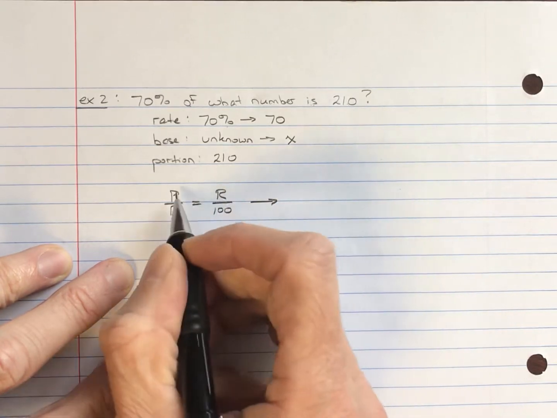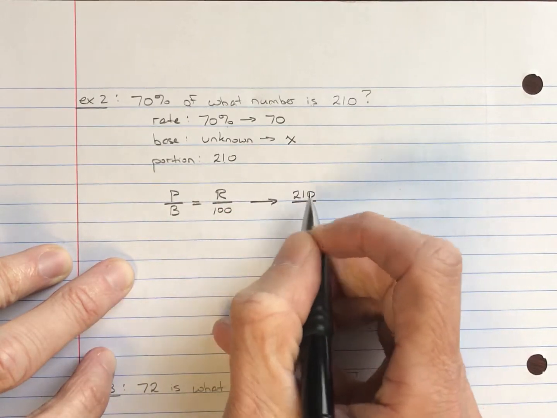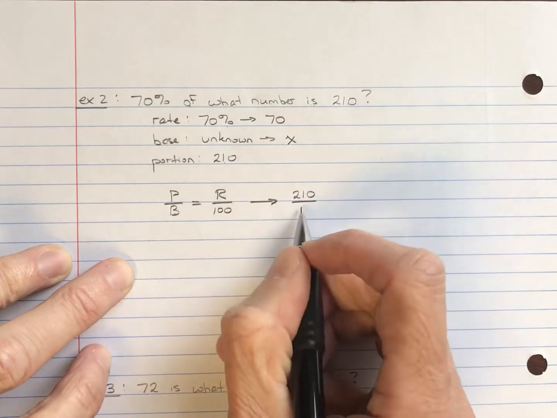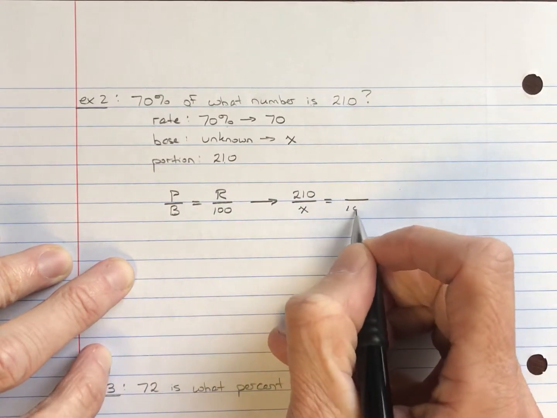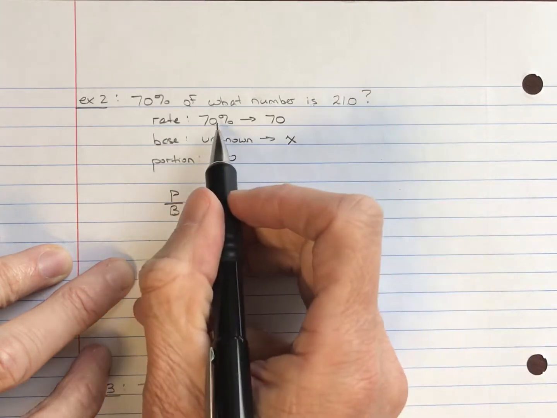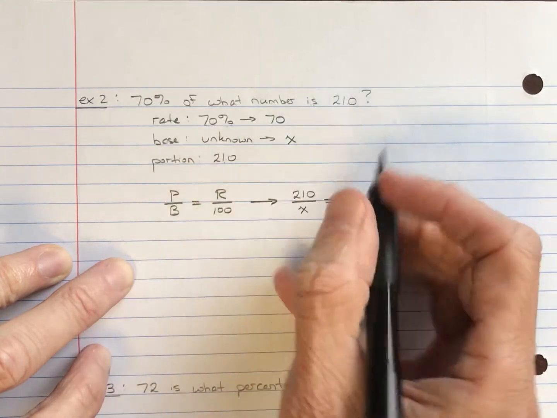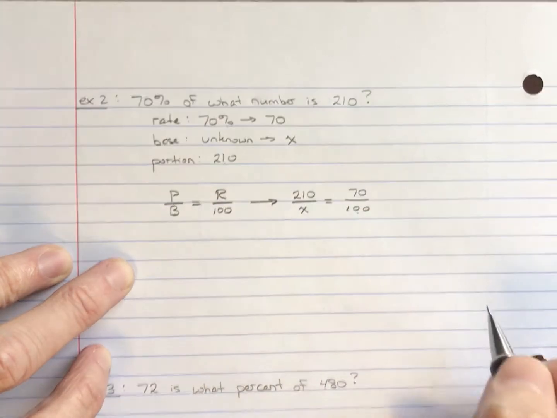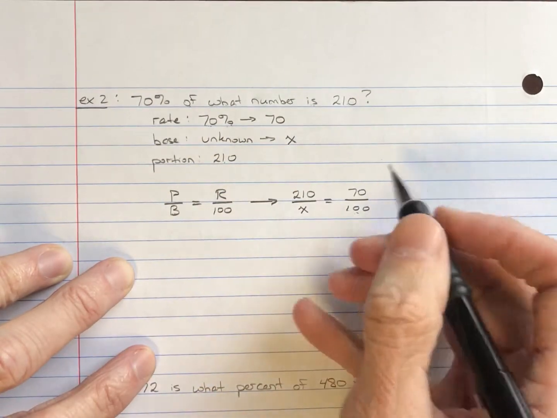I'll come over here. P, we know the portion is 210. The base is an unknown, so an x goes in for the base. And we know that 100 is always in the percentage or the rate ratio. And because we factored in the 100, we just need the number portion, not the symbol. No decimal movement, we just put a 70. 70% is the same as 70 over 100.